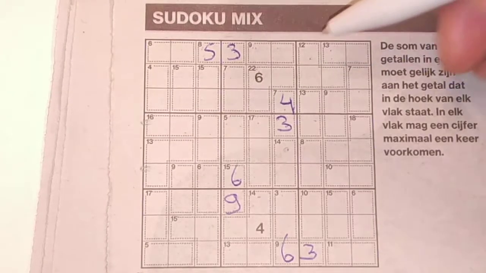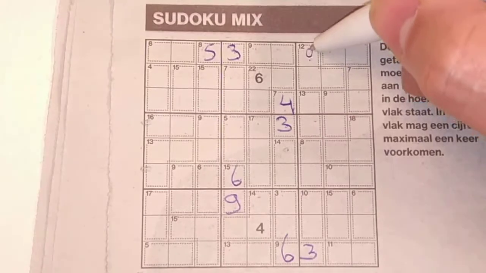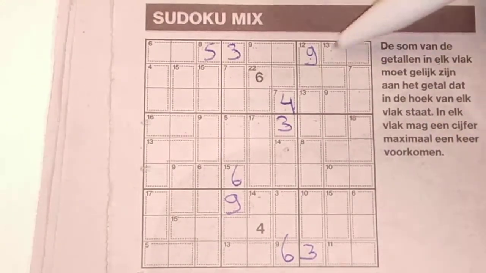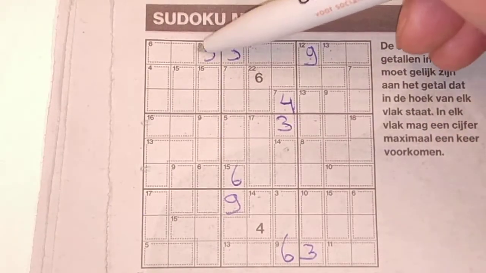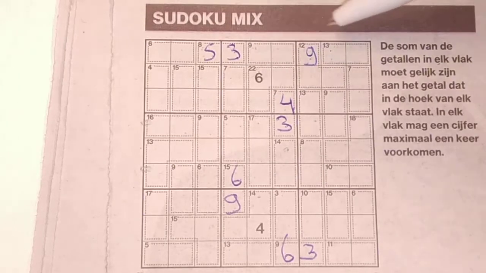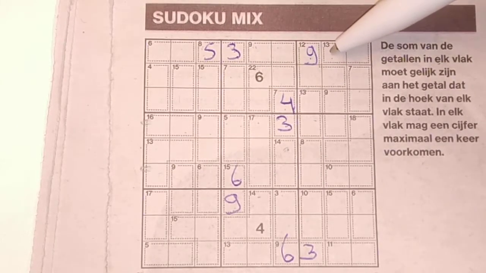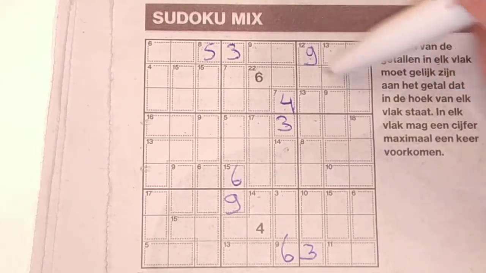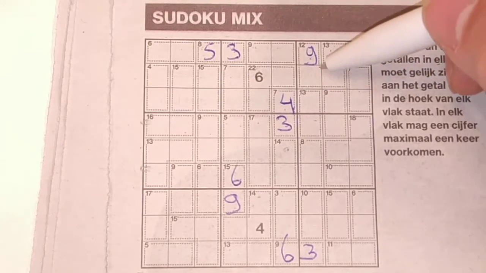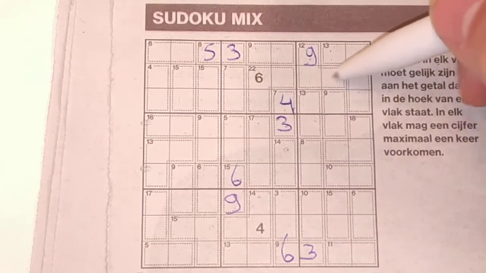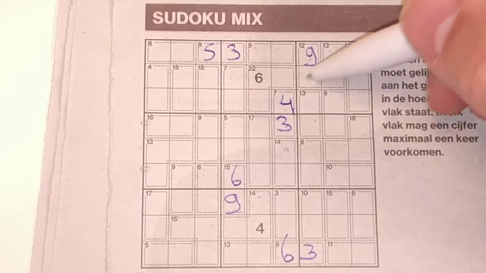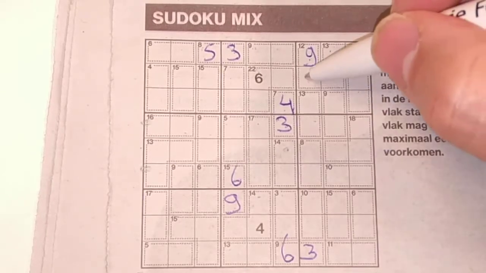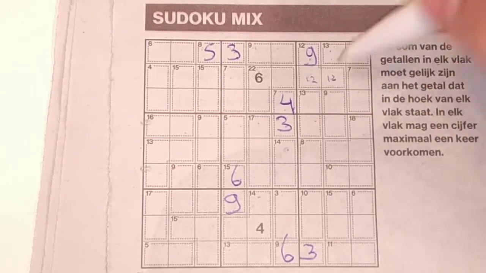That means this should be a 9. The 9 in this triple box of 12, that means I need a 3 in those two boxes together. So 1 and 3 only combination, 1 and 2.